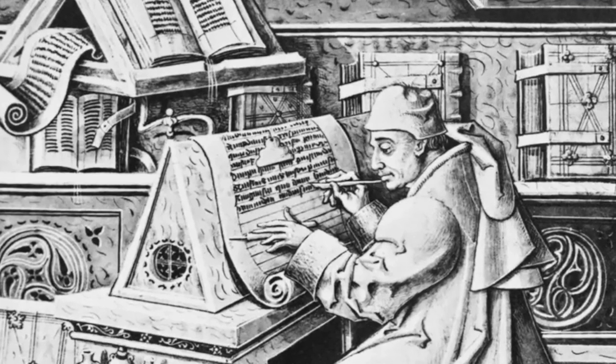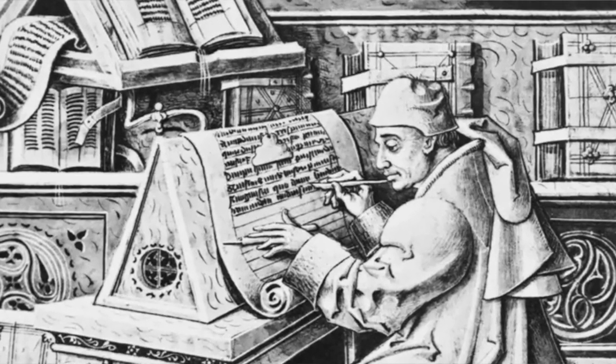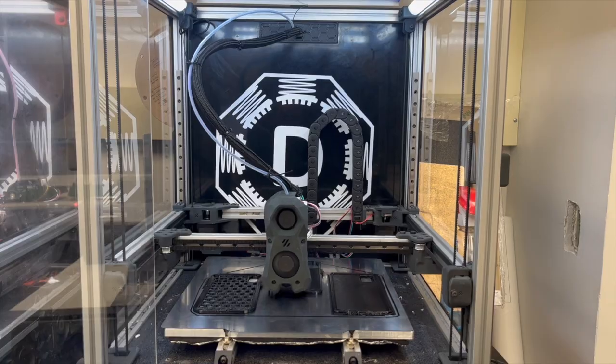In the 1400s, the printing press revolutionized the way we share information. In the 21st century, a new printing technology has emerged to help us transfer our ideas from sketches on paper into physical form at record speed. 3D printing. Behind these rapid prototyping capabilities is a scientific process of materials, mechanics, and software.